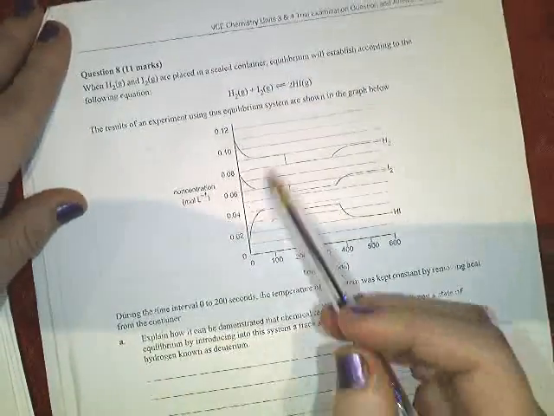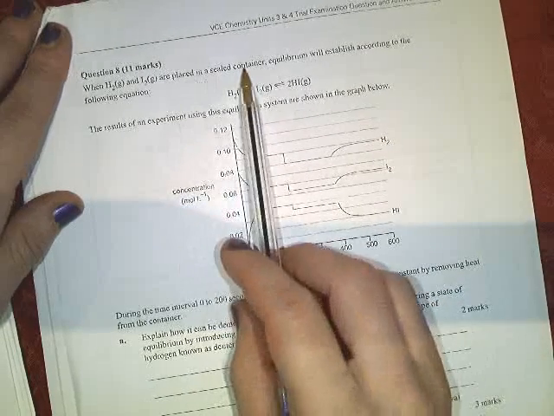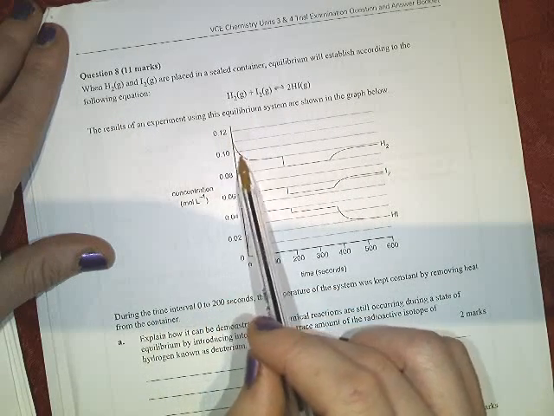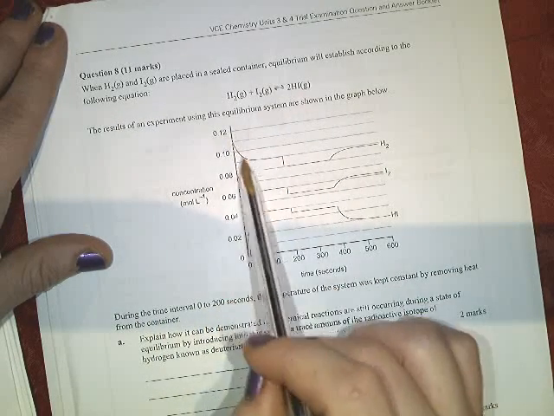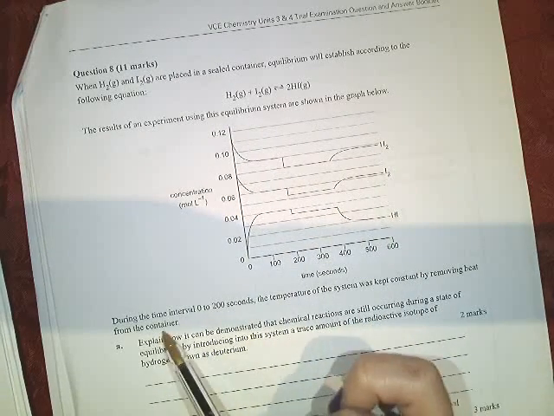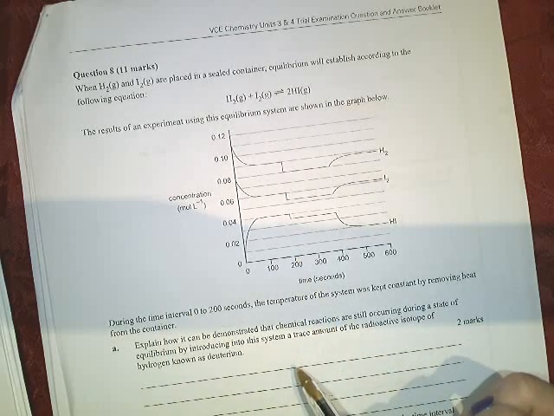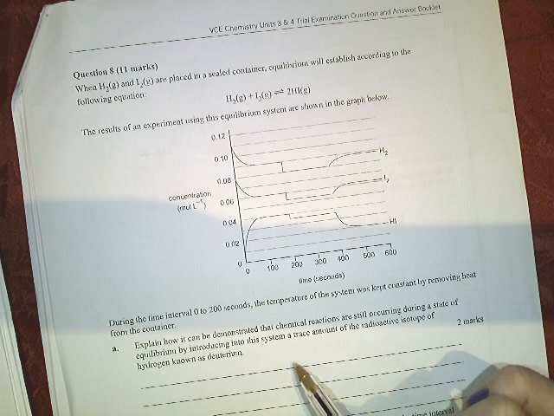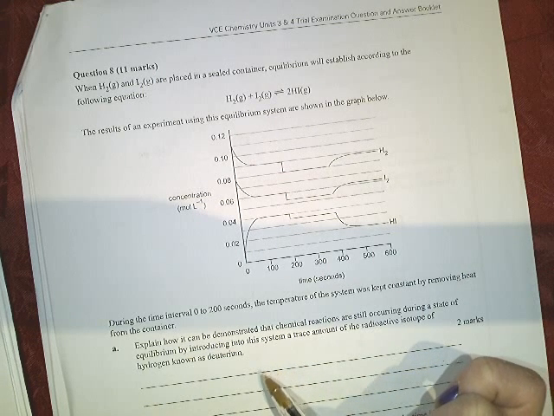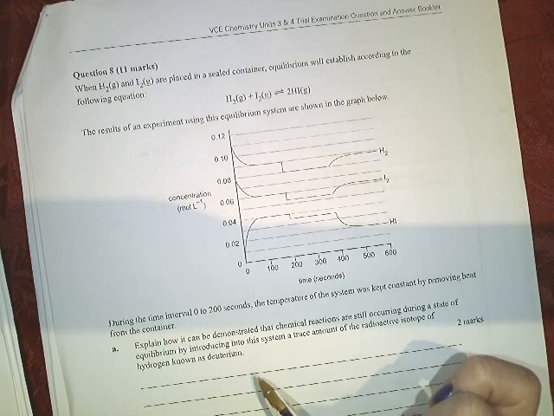Okay, question 8. Finally, when H2 and I2 were introduced into a sealed container, equilibrium was established according to this equation. Okay, so we have this particular equation occurring, and we have the concentrations tracked over time. This is not new to us. During the time interval of 0 to 200 seconds, the temperature was kept constant by removing heat from the container. So that just screams to me that it is an exothermic reaction.